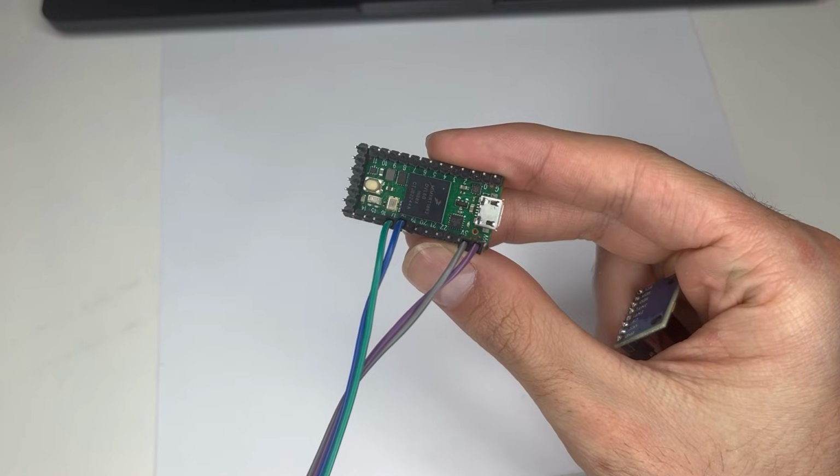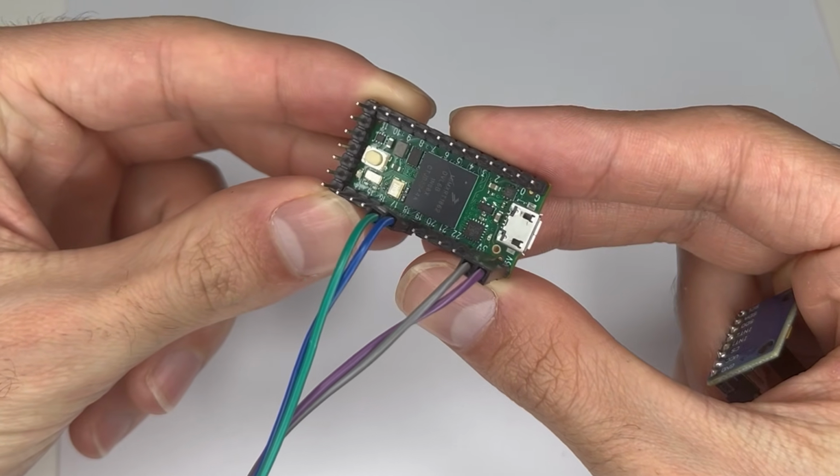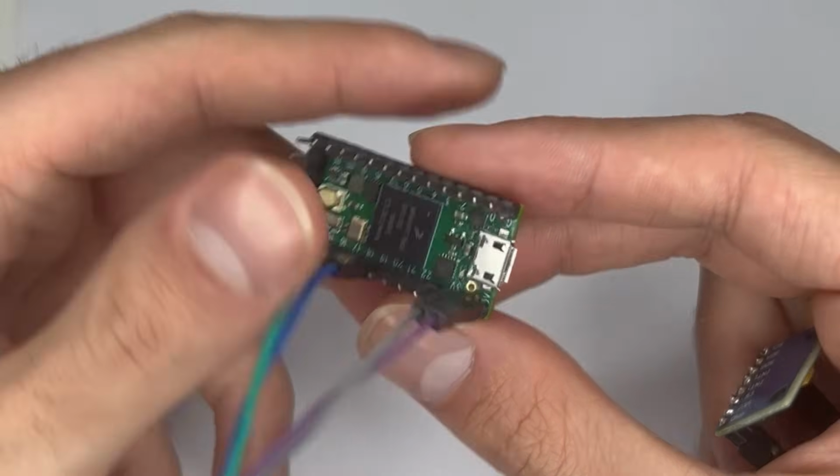To get started, you will need an acceleration sensor like the ADXL345 and a Teensy 4.0 or an Arduino or a similar microcontroller. And that's it. Before diving into the code, let's quickly define roll and pitch.